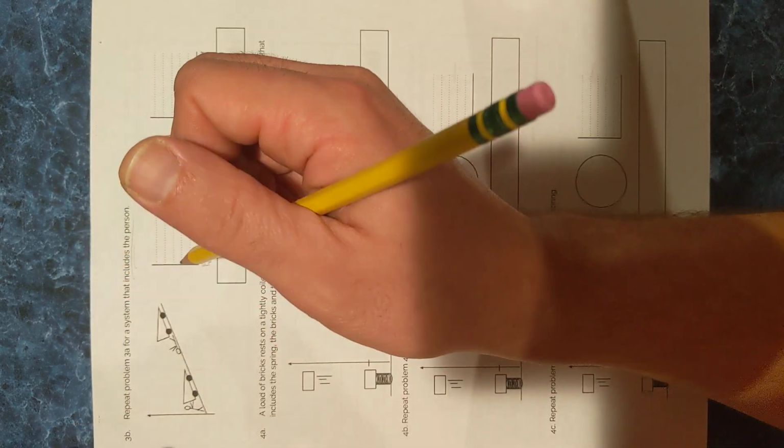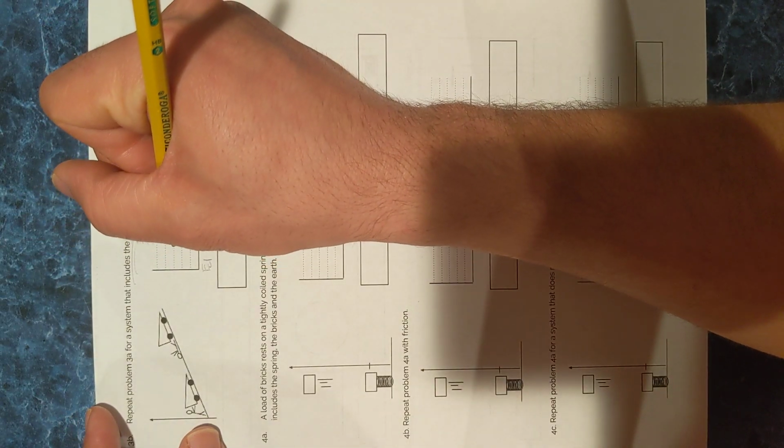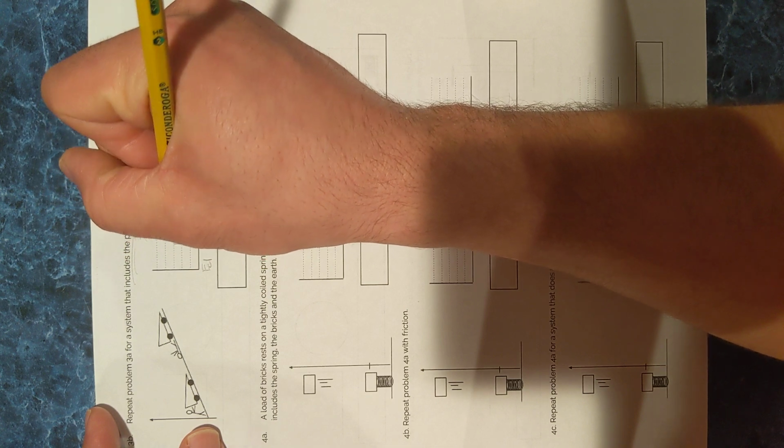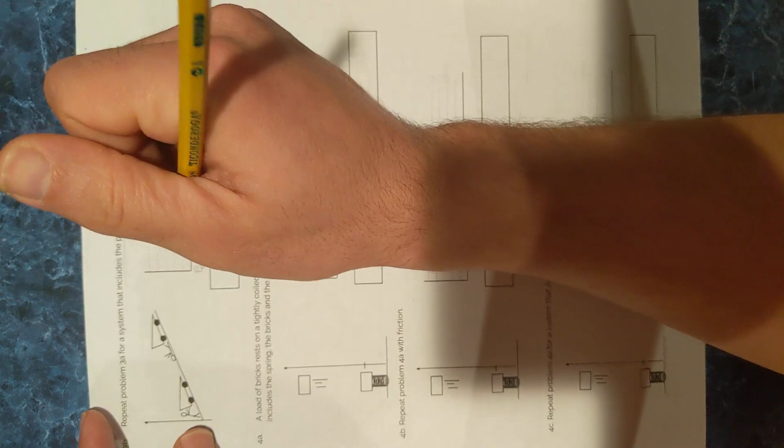So here we go. This is including the person, so the person is providing that kinetic energy. That car is moving.